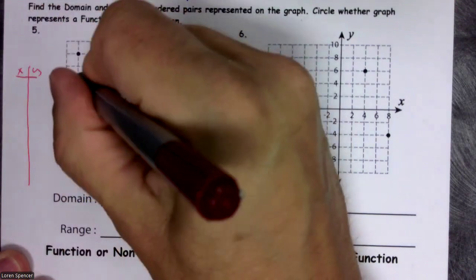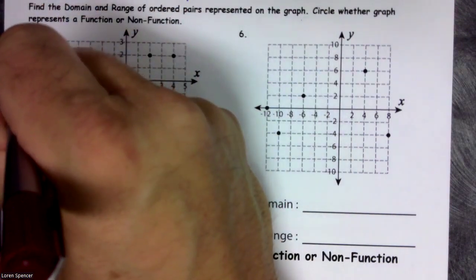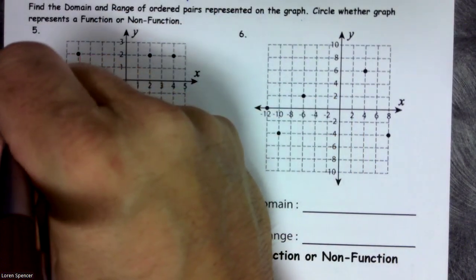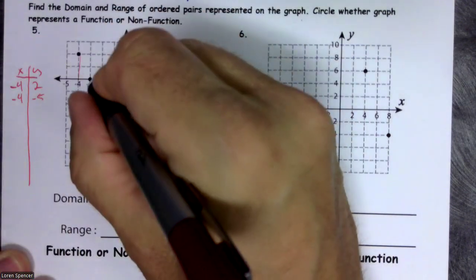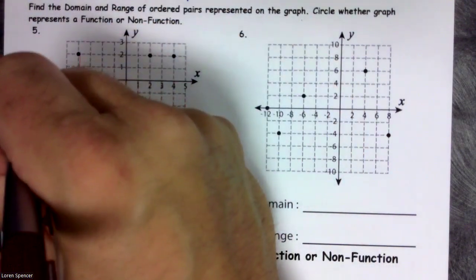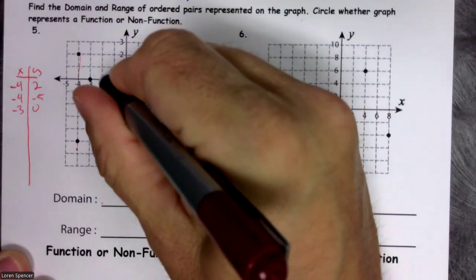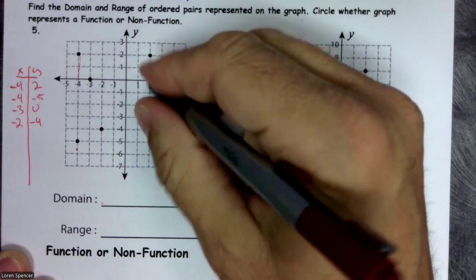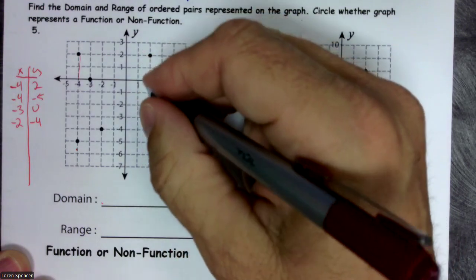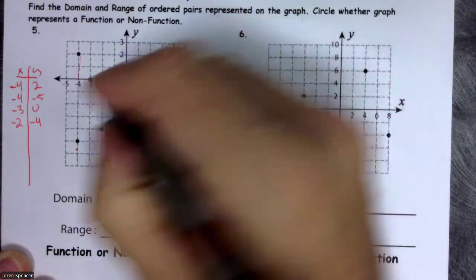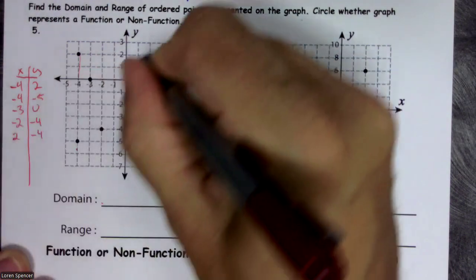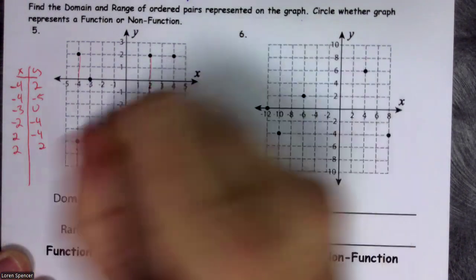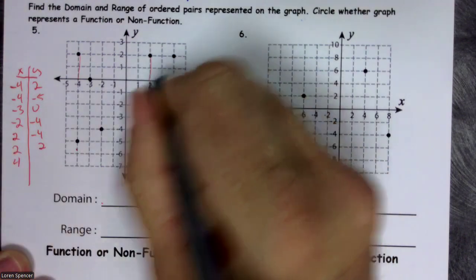So I have -4, 2; then -4, -5; then -3, 0; -2, -4; 2, -4; also 2, 2; and then finally 4, 2.